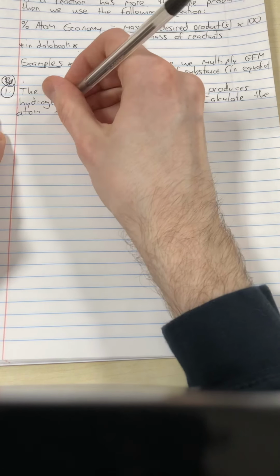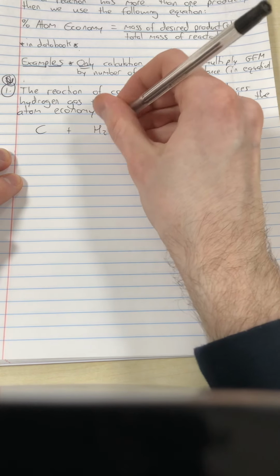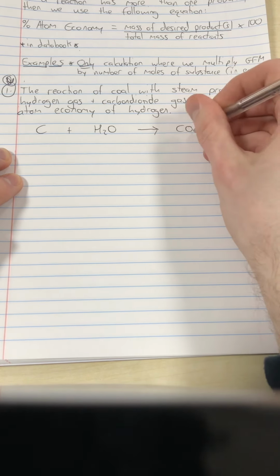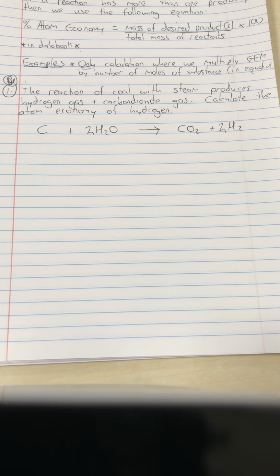The question: calculate the atom economy of hydrogen. Now this is the equation here. Coal, obviously it's just carbon, steam, water, producing carbon dioxide and hydrogen. But you would be given a balanced equation, so to balance that, you put a 2 in front of the H2O and a 2 in front of the H2. So that is our equation there.